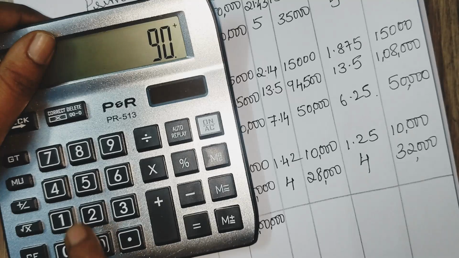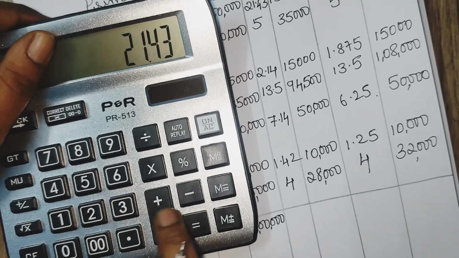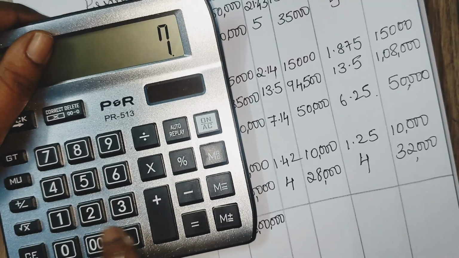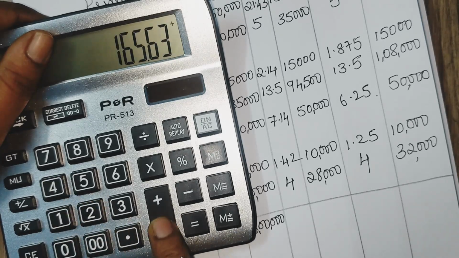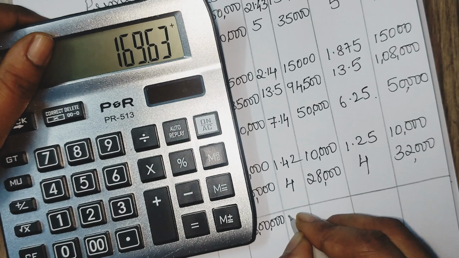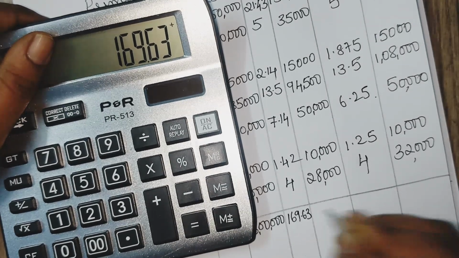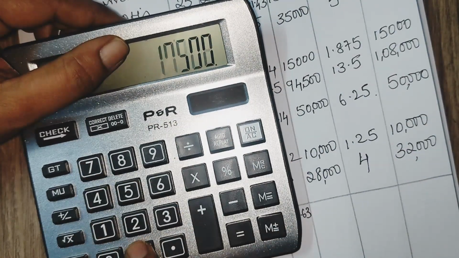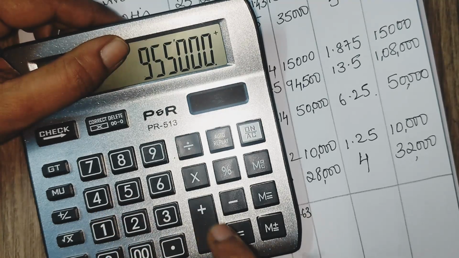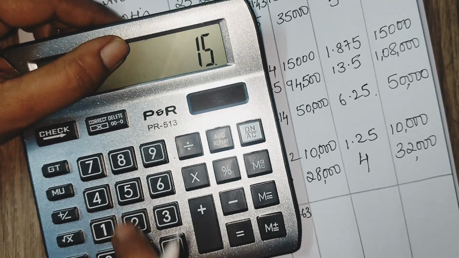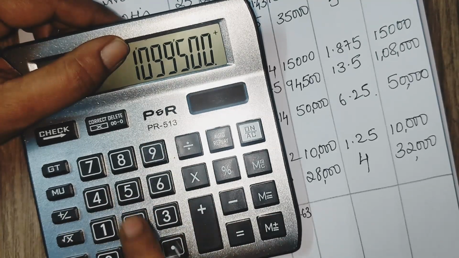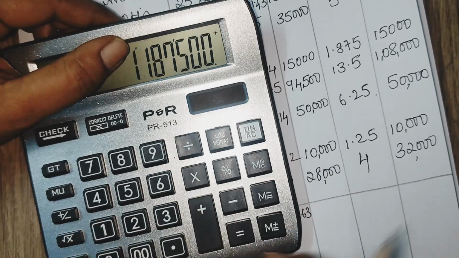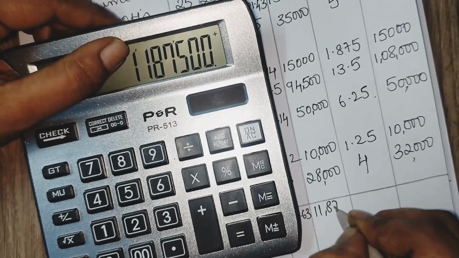For 7,000 units: 90, 25, 21.43, 5, 2.14, 13.5, 7.14, 1.42, 4, total 169.63. Amount: 6,30,000, 1,75,000, 1,50,000, 35,000, 15,000, 94,500, 50,000, 10,000 plus 28,000, total 11 lakh 87,500.